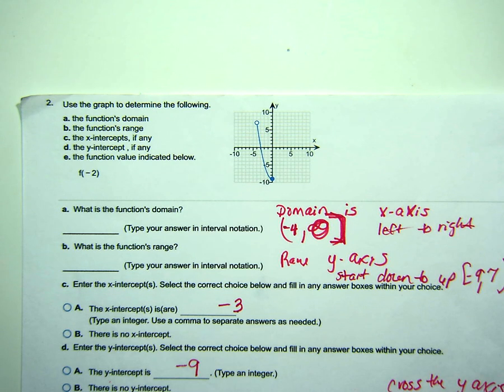Remember, we're looking at the x-axis. The bracket is the closed version. When it's a closed dot, you use the bracket. When it's an open dot, you use the parenthesis. So remember, your domain comes from your x-axis, reading from left to right.